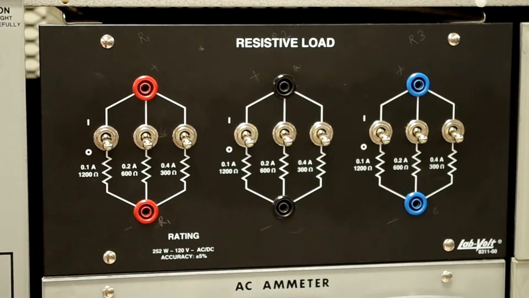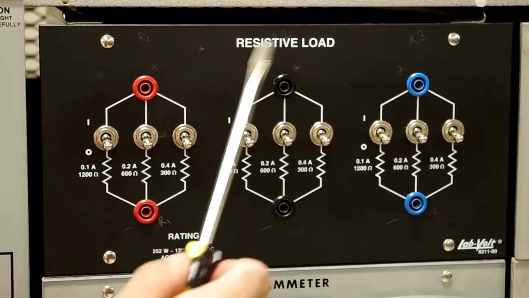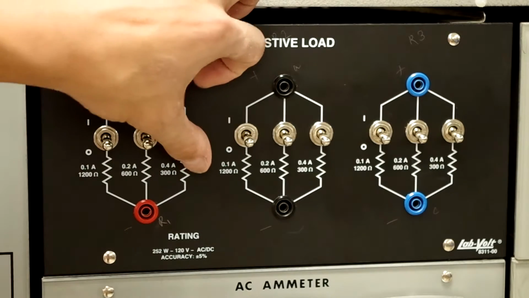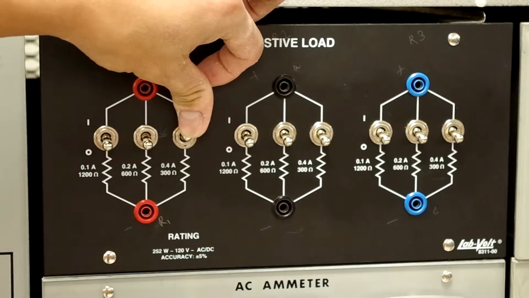Let's take a close look at the resistive load module. There are 3 separate resistors on the module, and each individual resistor has different settings. There's a 1200 ohm, 600 ohm, as well as a 300 ohm. For this lab, we're going to be using one of the resistive loads, the 300 ohm, so we're going to go ahead and turn that on.